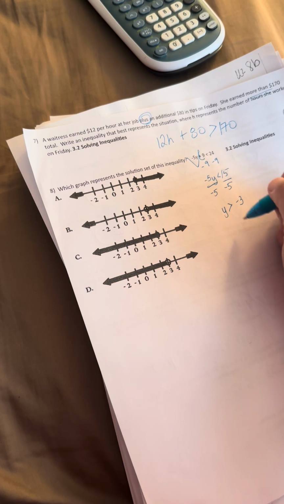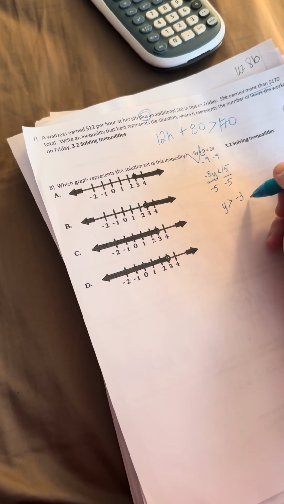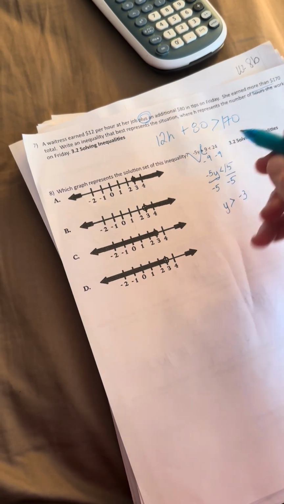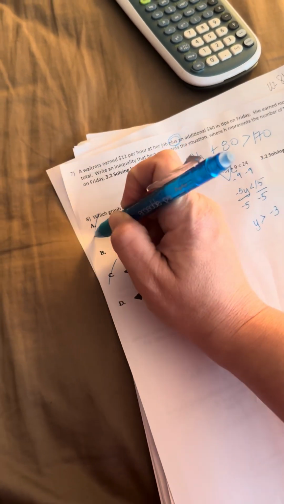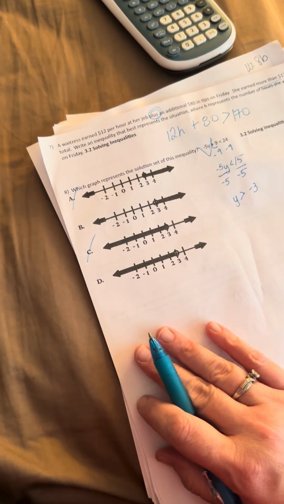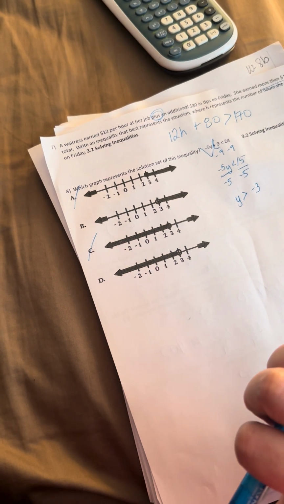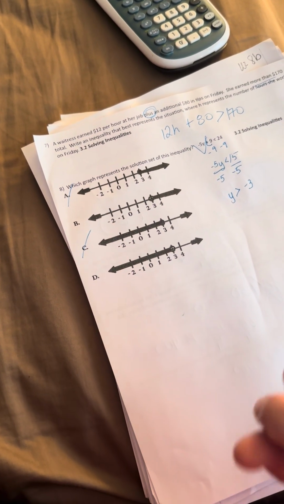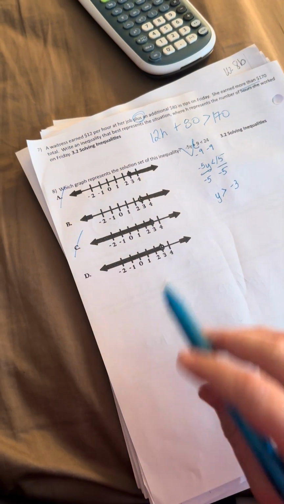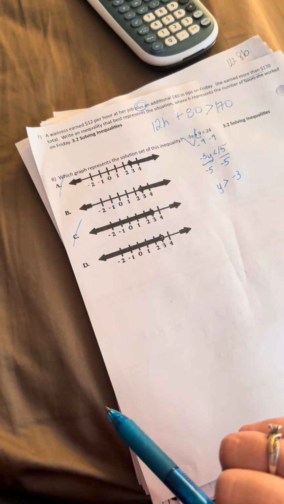Now, because y is greater than negative 3 and it's not greater than or equal to, we can eliminate C and A because both of those are closed circles. Now, which one of these shows me? Oh, this is not a good example because neither one of these is right, are they?